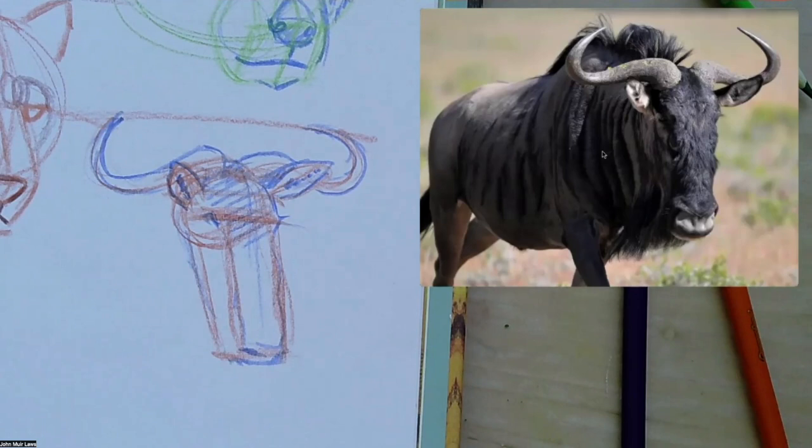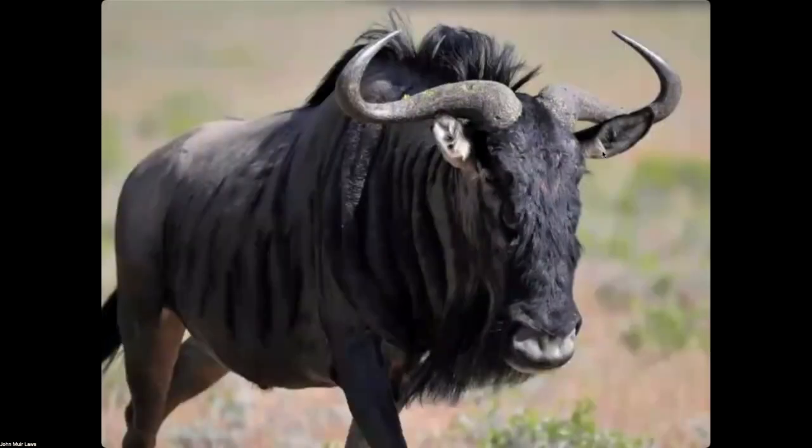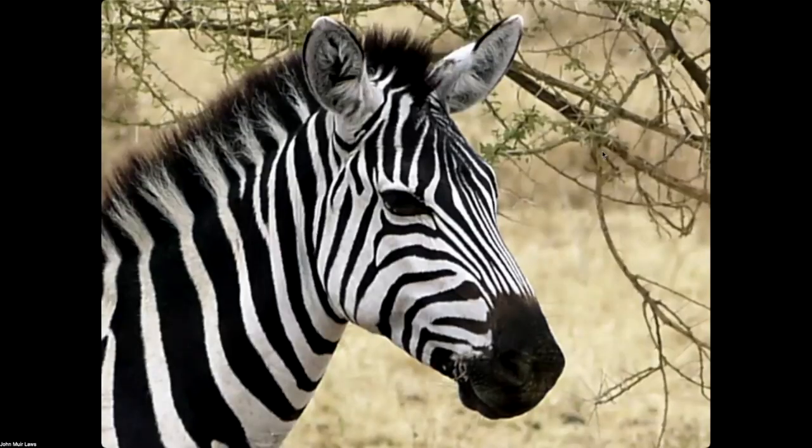Let's look at a different herbivore. Ooh, there's a lot of stripes going on here, I know. But for this, we're going to be ignoring the stripes. We're just going to be looking at the shape. I have some other videos about stripes on a zebra that you can find in my archives. But let's just look at that three-quarter view shape and see what we notice.